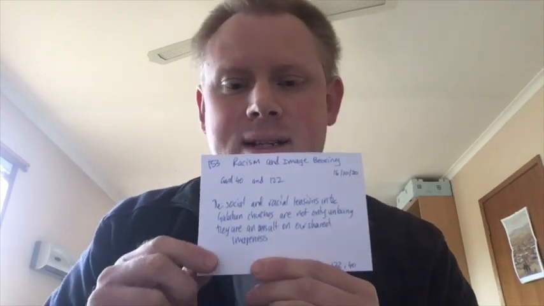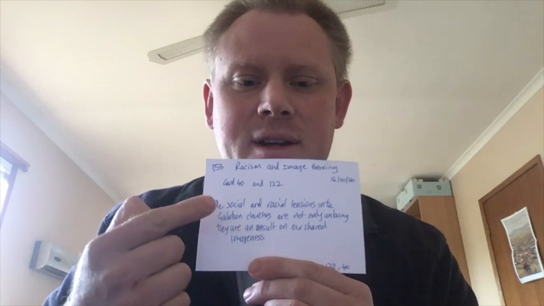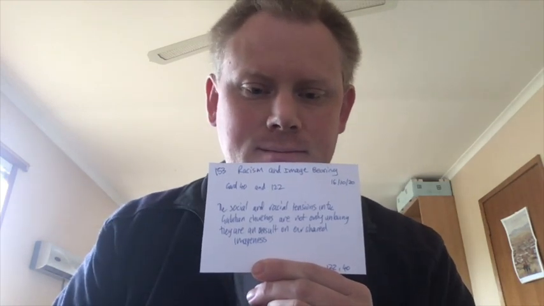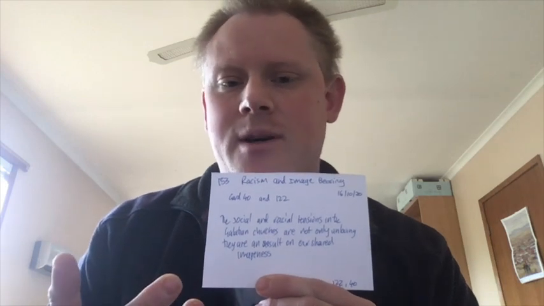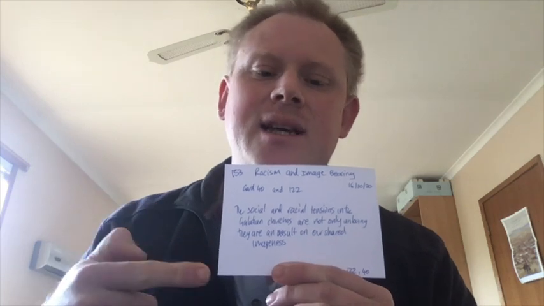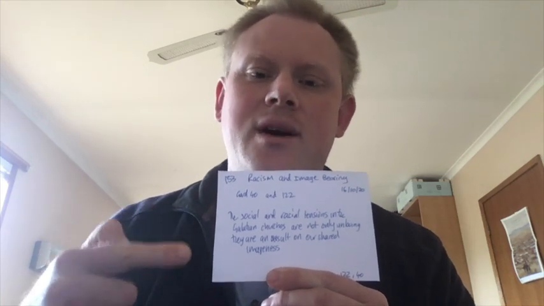So this is about racism and image bearing, and I noted that it's a link between card 40 and card 122, and it's to do with the book of the Bible called Galatians. That's why I've written that there. But essentially what I'm doing is I'm linking those two cards. This is the reason why they link. So again, that helps with higher order thinking and really using the information that you have.